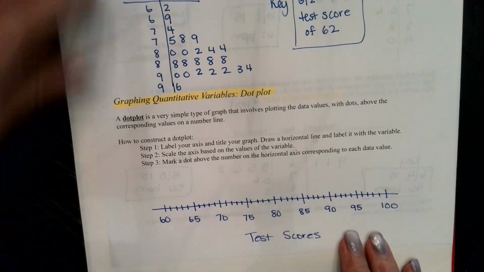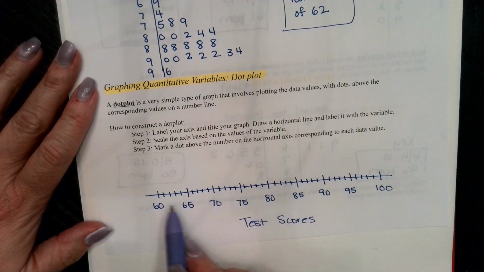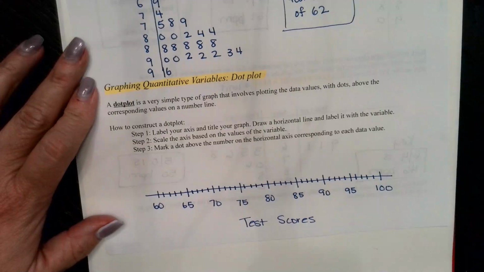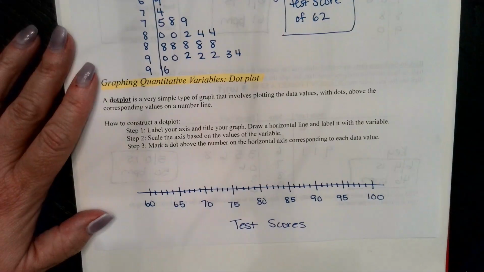Now, you'll notice when I do this, my big hash marks, like every 5 on here, are slightly larger. That is just something that I do to make the numbers easier for me to see. That is not a requirement.